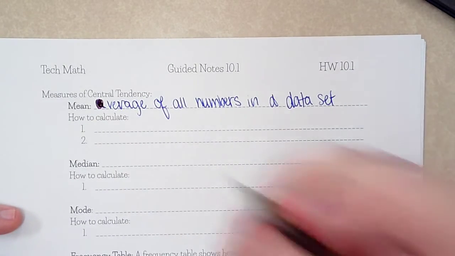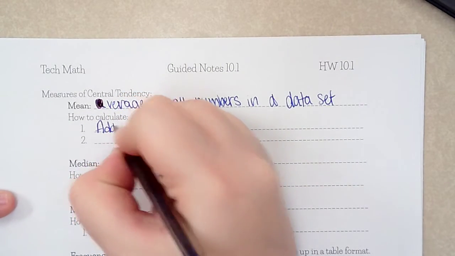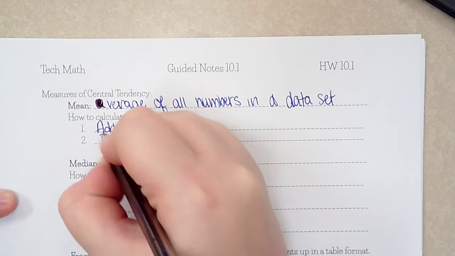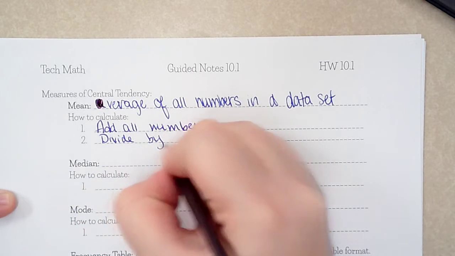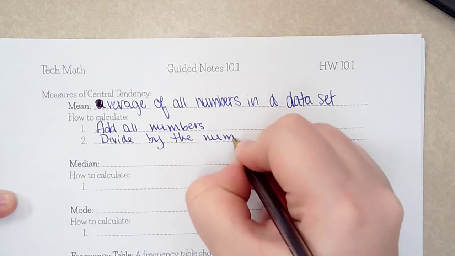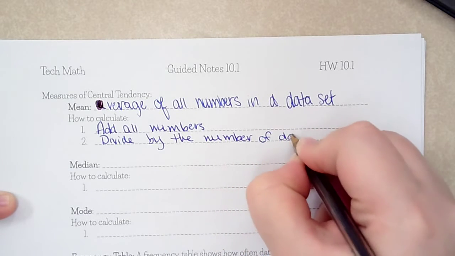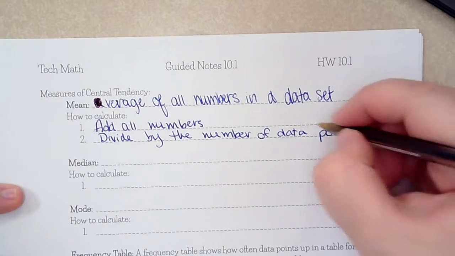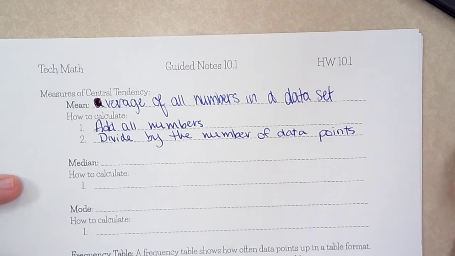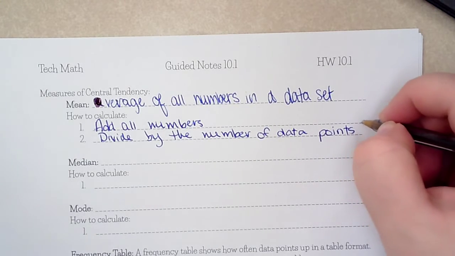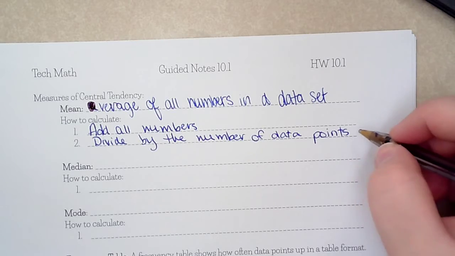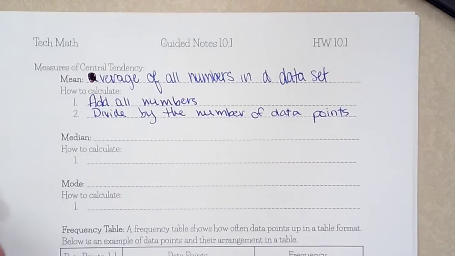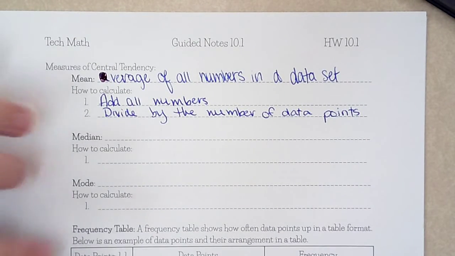And how do we calculate the mean or the average? We're going to add up all the numbers, and then we're going to divide by the number of data points. So for example, if I have something like 3, 4, 5, I would add up those numbers, and then because there's 3 data points, 3, 4, and 5, I would divide by 3.